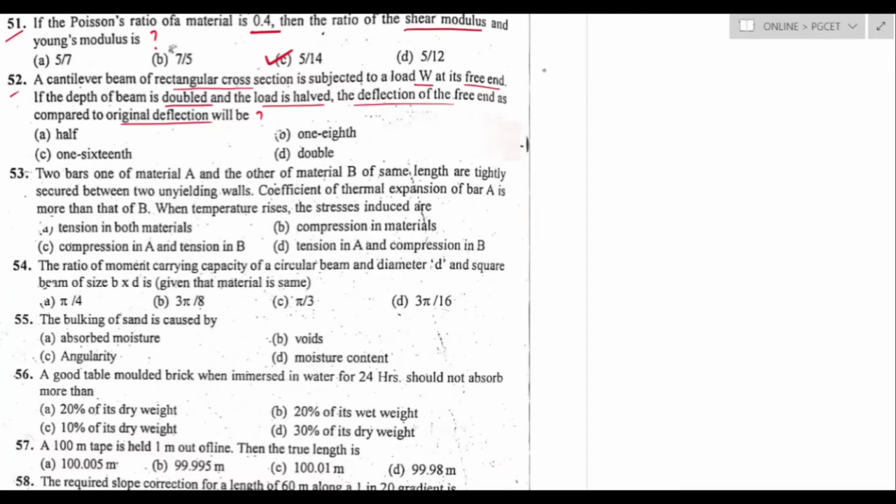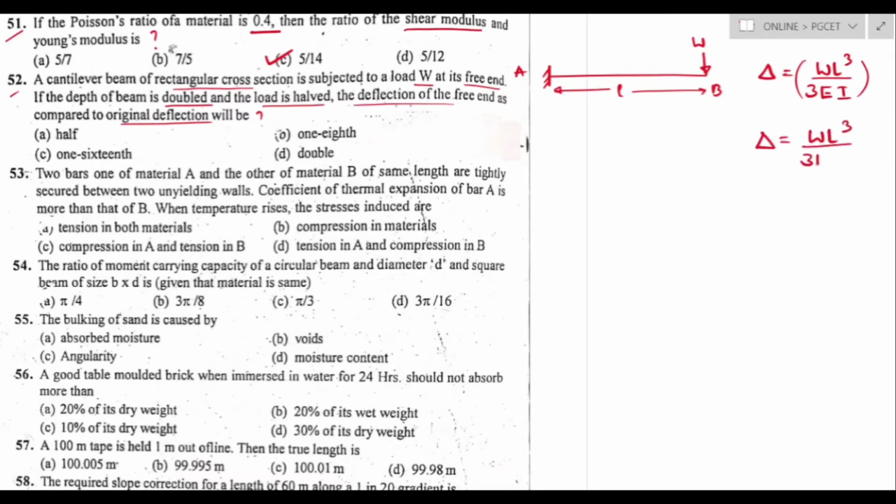Let's draw a cantilever beam AB of length L subjected to load W at its free end. So the deflection will be WL cube by 3EI, where I is the moment of inertia of a rectangular cantilever beam, that is WL cube by 3EBD cube by 12. This is for the first case of the cantilever beam.